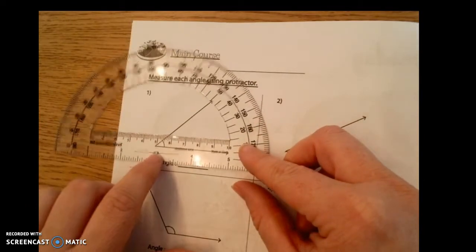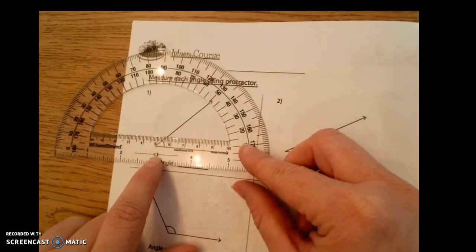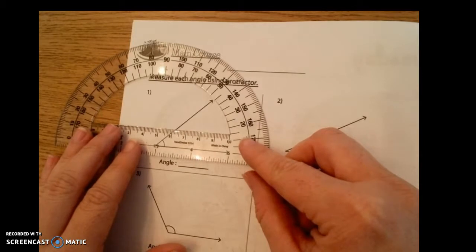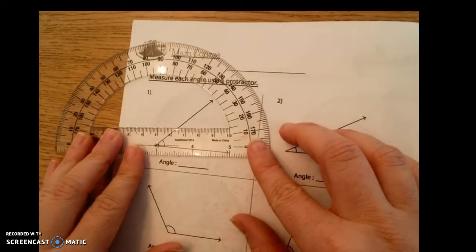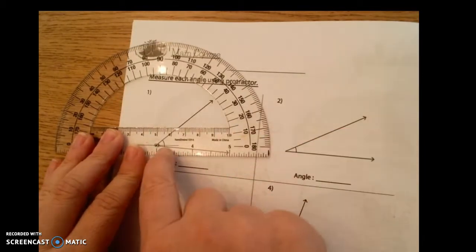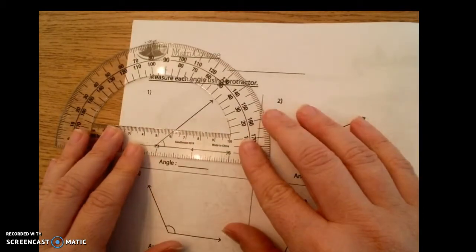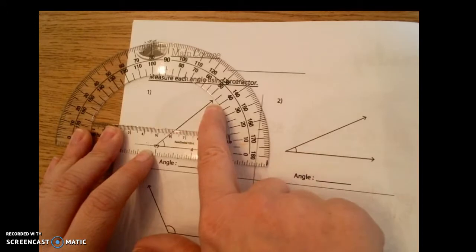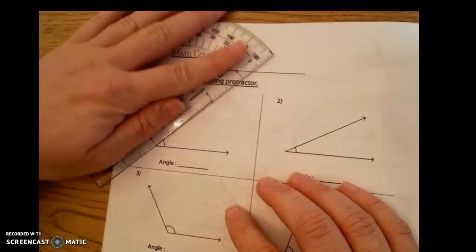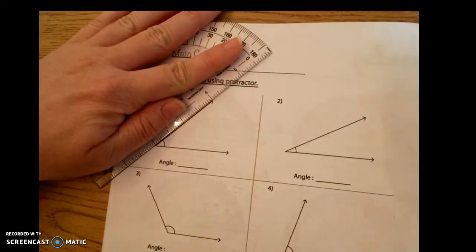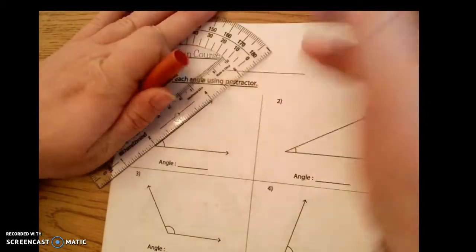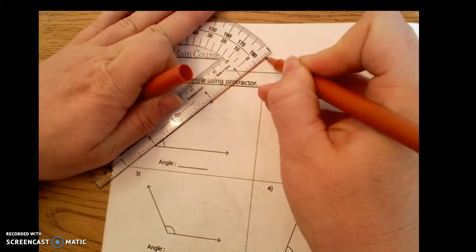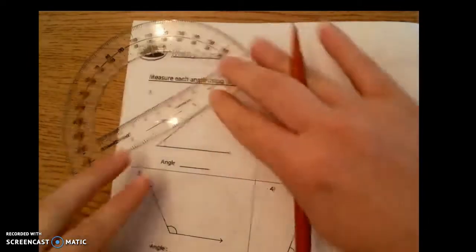So we are going to line up this part right here with the vertex of our angle. We need to make sure that this 0 line is right along with our bottom ray. And as you can see, I can't really tell where it's going. So what I'm going to do is use this straight edge to just extend out that line. Okay?